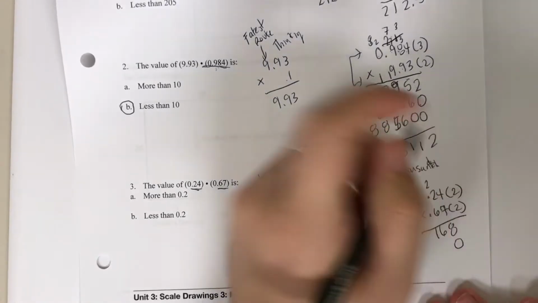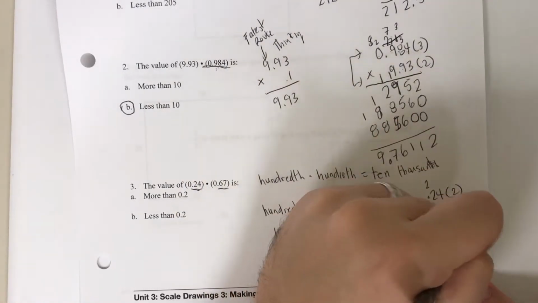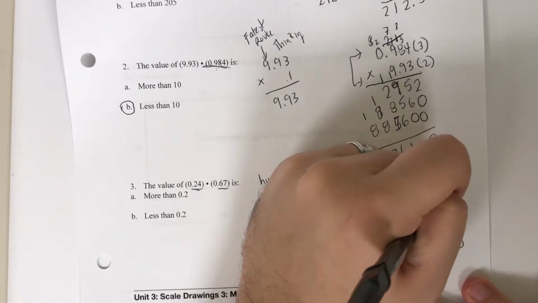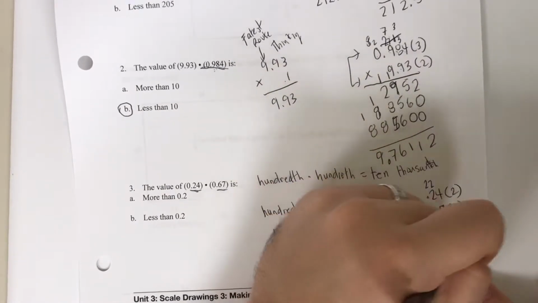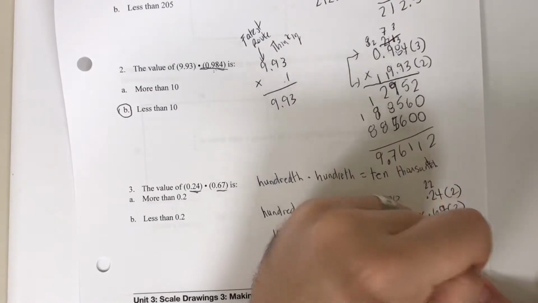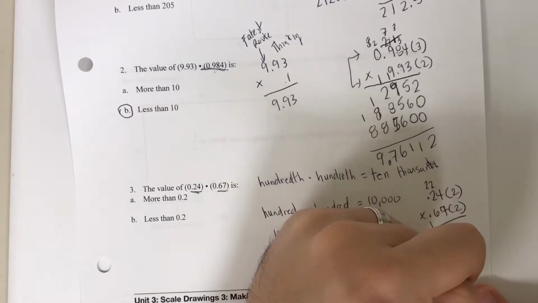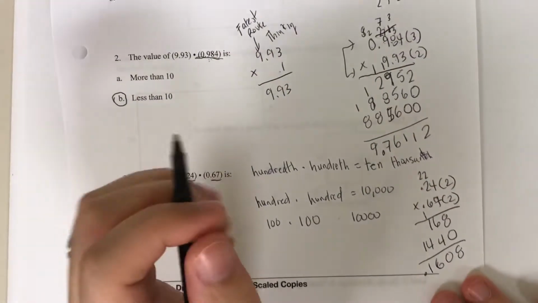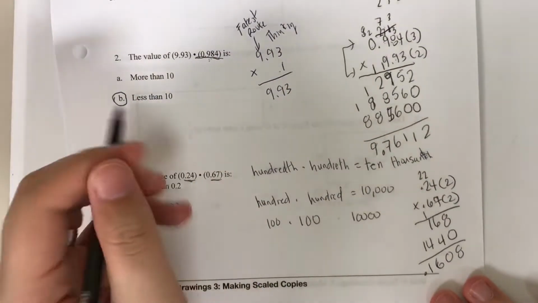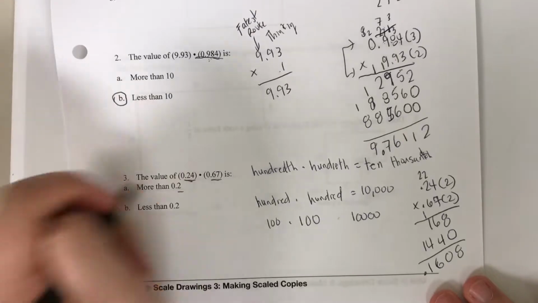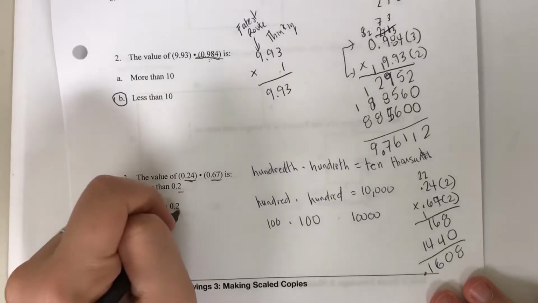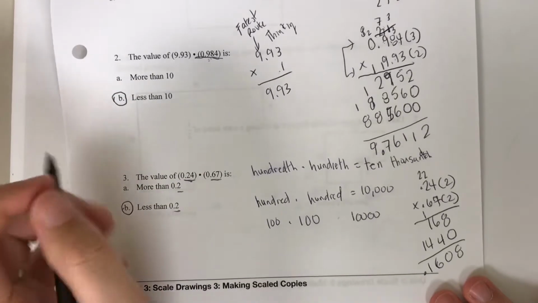Add a placeholder. 6 times 4 is 24. 6 times 2 is 12 plus 4 is 14. That's 8, 10, 6, 1. I'm going to move it 4 times. So that is barely 16 hundredths. And so that is less than 2 tenths, right? So it's not more, it's less than 2 tenths. So this will be what my answer is.